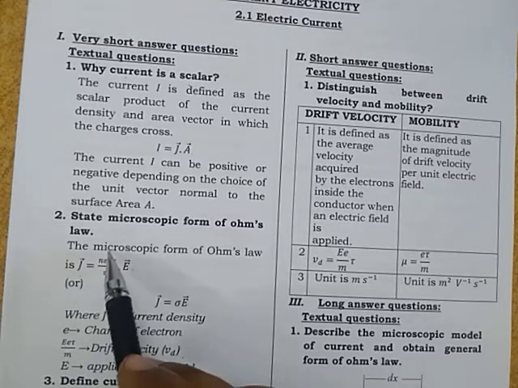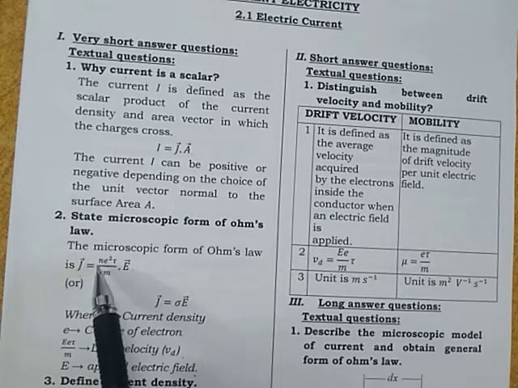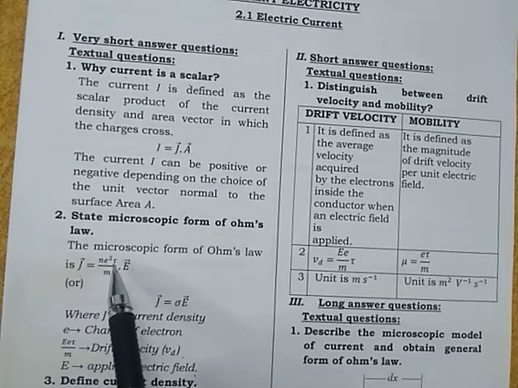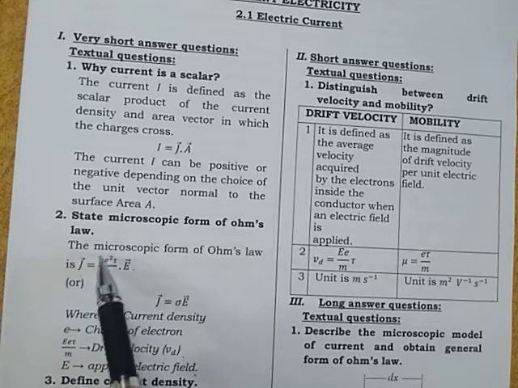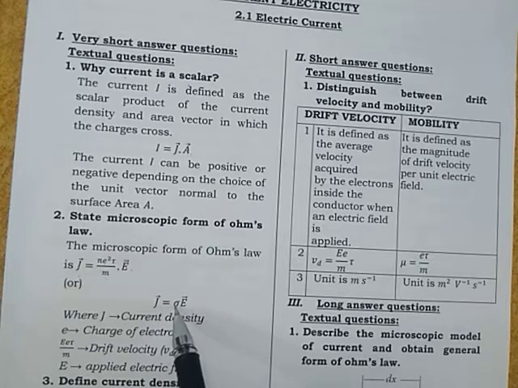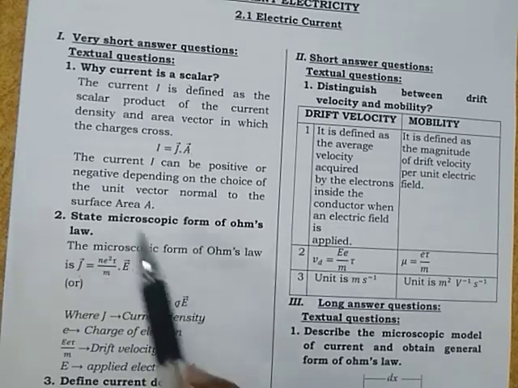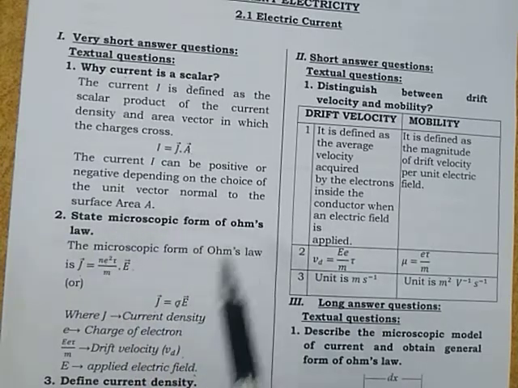This term is a constant one, because n is the number of electrons per unit volume, e is the charge of the electron, tau is the successive collision time, and m is the mass of the electron. These are constants, so we can consider it as sigma. Here sigma is called conductivity. J vector is equal to sigma E vector, known as the microscopic form of Ohm's law.